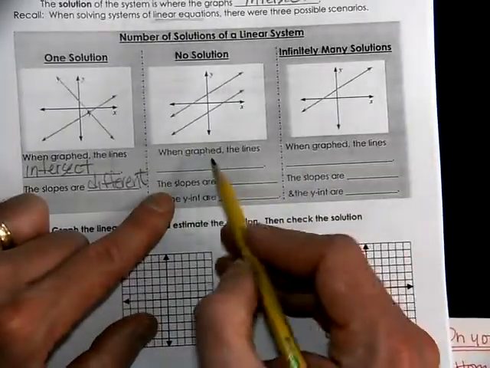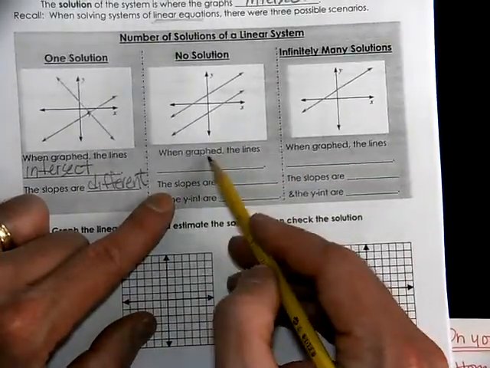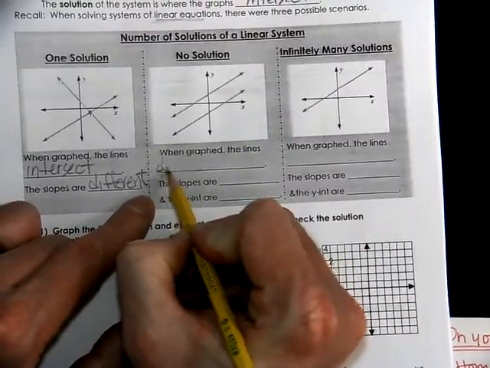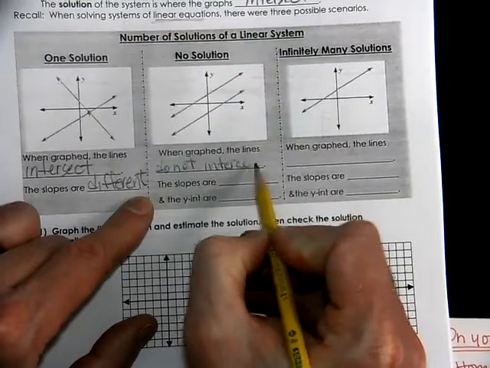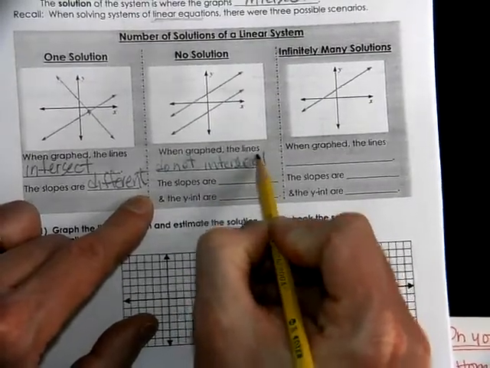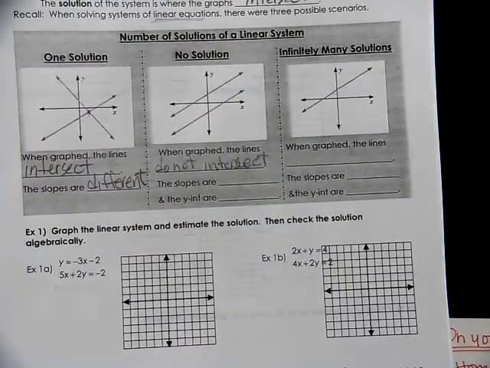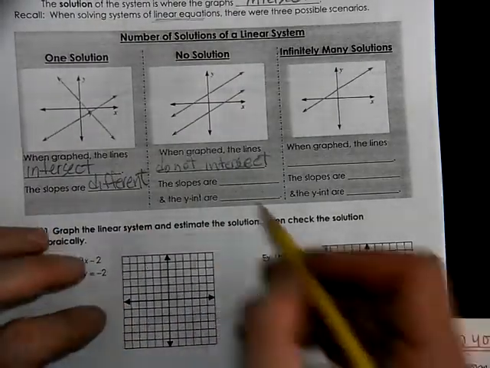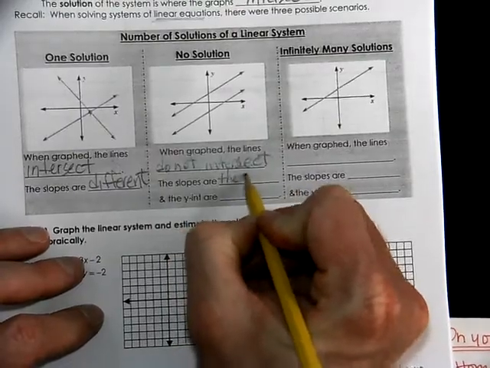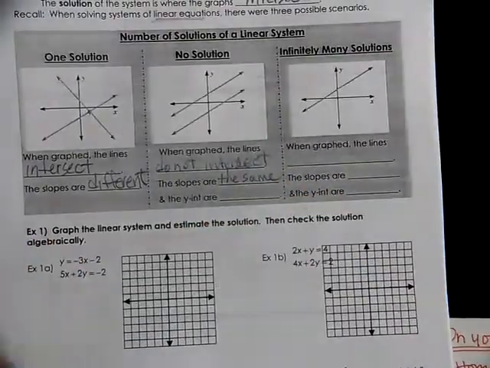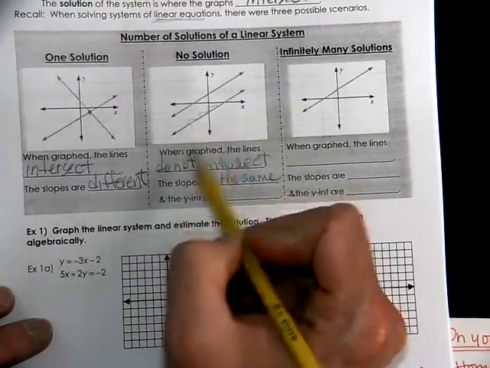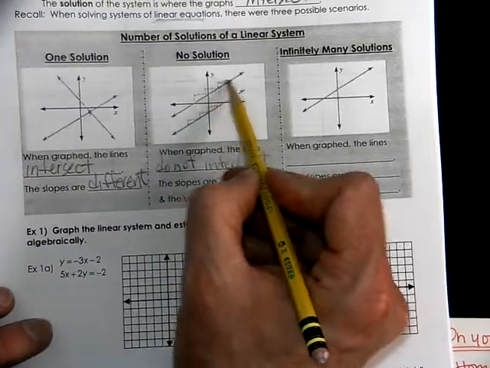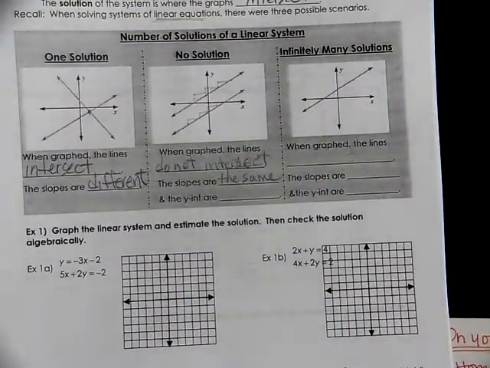In this case, when we graph parallel lines, the lines do not intersect. The slopes are the same. The slopes are the same slope. So for this one that's up and over, up and over, up and over, this one's going to be the exact same slope. Rise over run. Same slope.